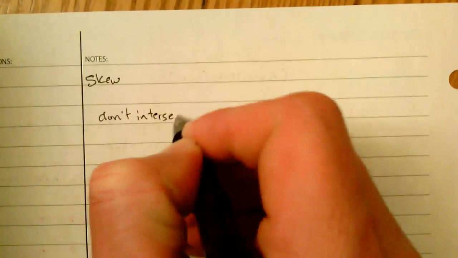Alright, last is the one that we tend to forget about, which is skew. And skew are lines that don't intersect. So just like parallel lines that don't intersect, but not in the same plane.